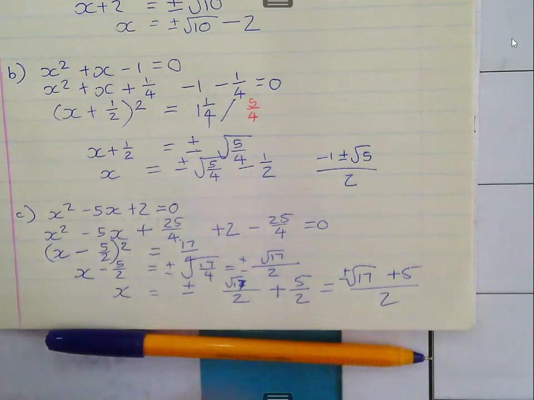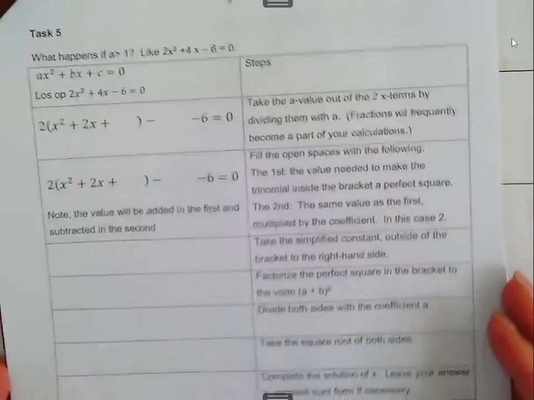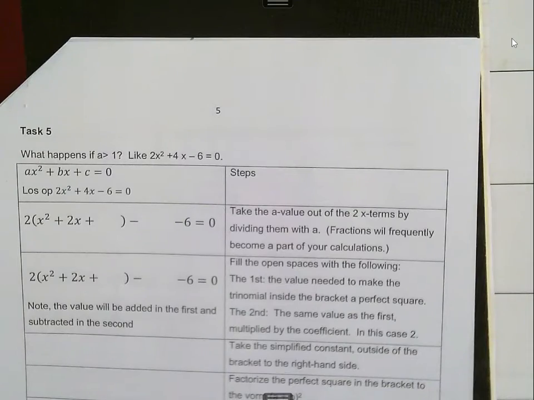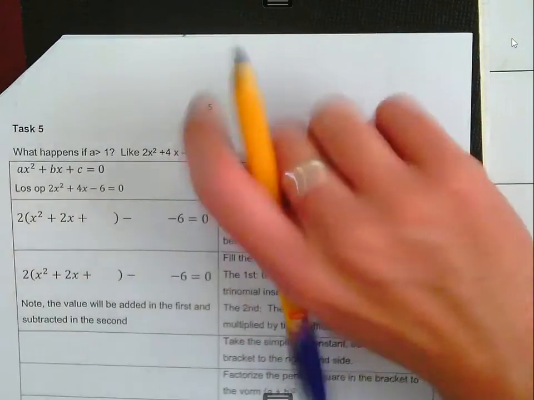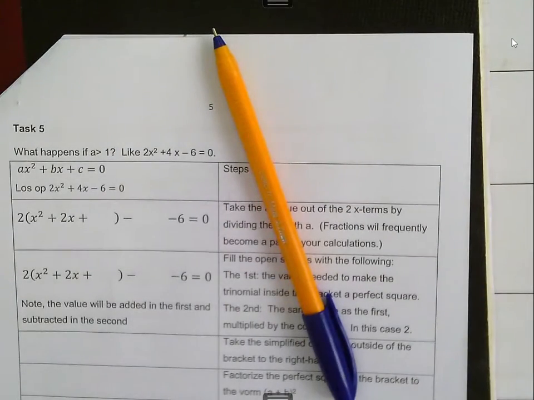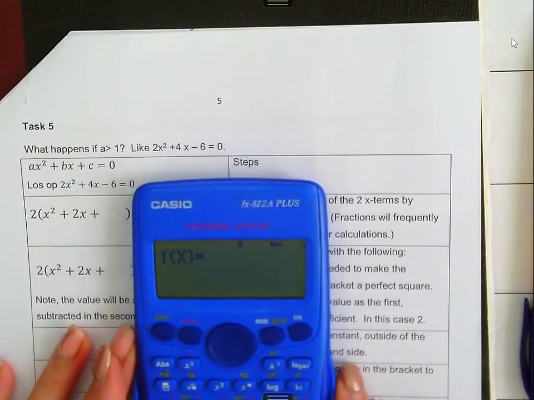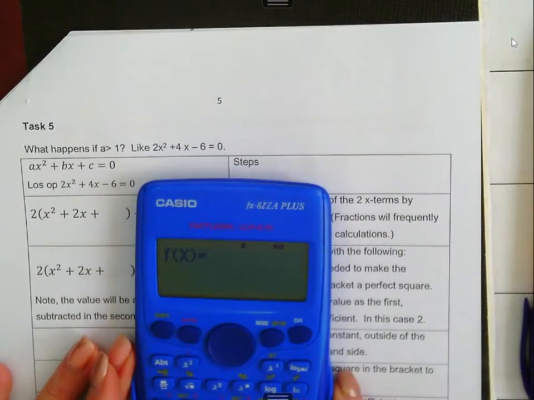Okay, everyone done? Right, let's go to task 5. Do you see the difference in the sum at this one? Okay, I want to show all of you how to change this, because this has happened to all of us. Do you agree with me?